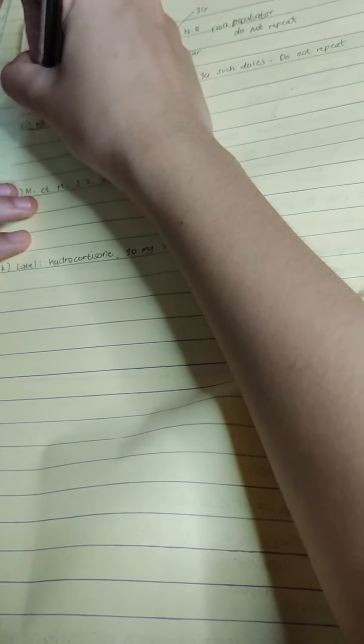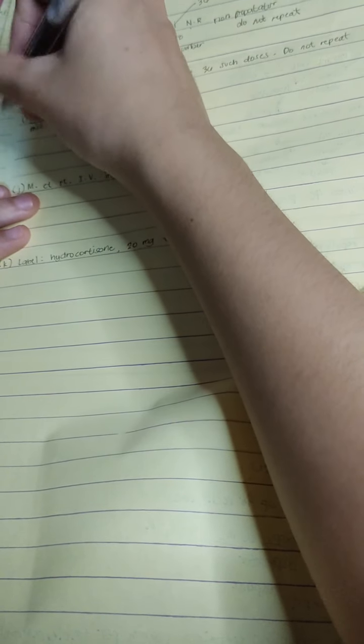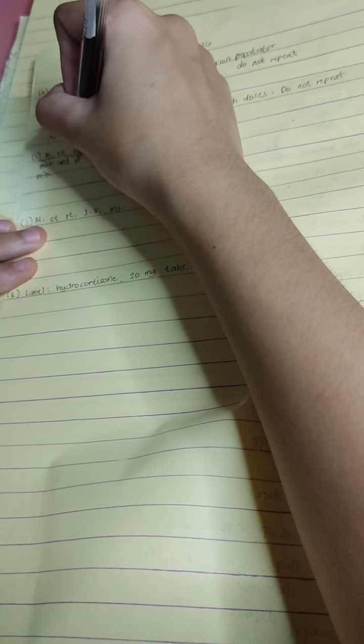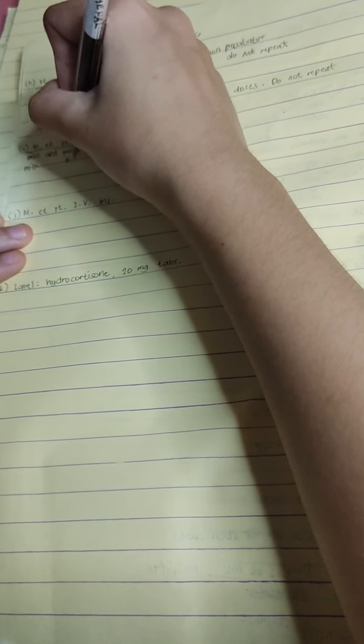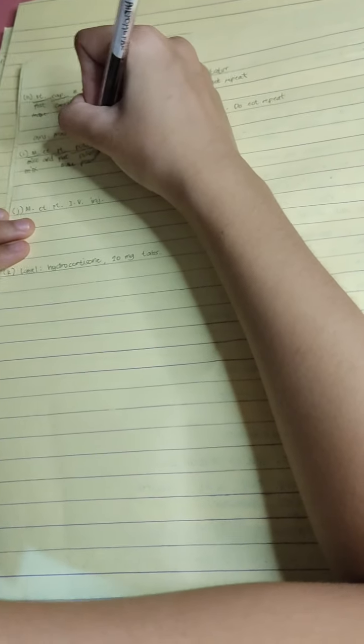And mice in Latin, which means mix. Et, which means and. FT, fiat in Latin, which means make. Pulvis in Latin, which means powder.